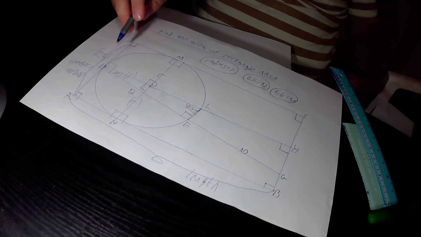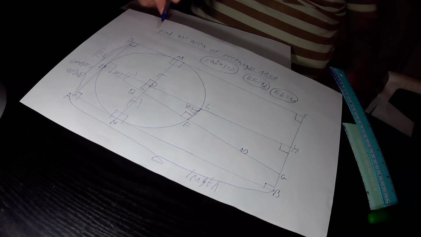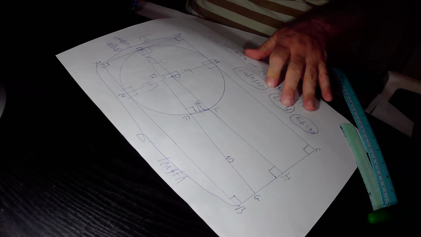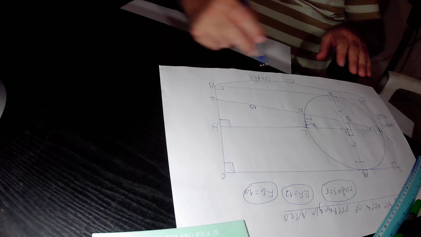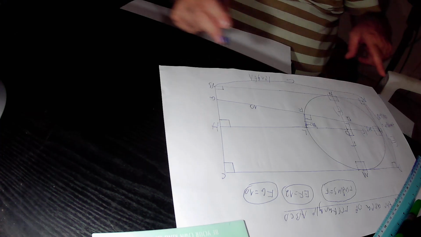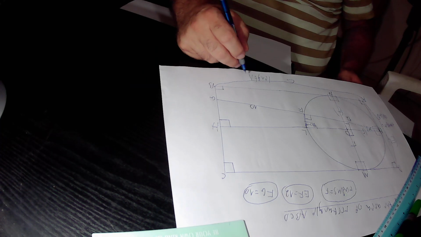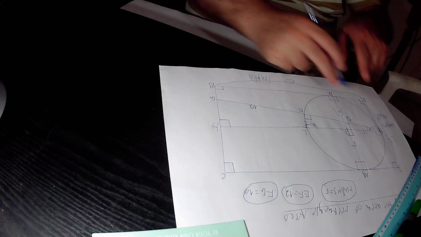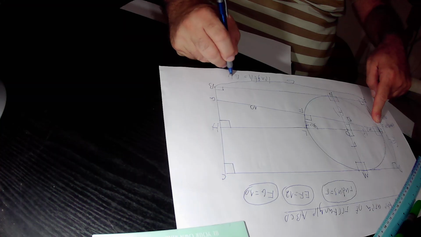So AB equals FH. So we can write here that AB equals FH. That is to say, the length of the rectangle ABCD equals EH.